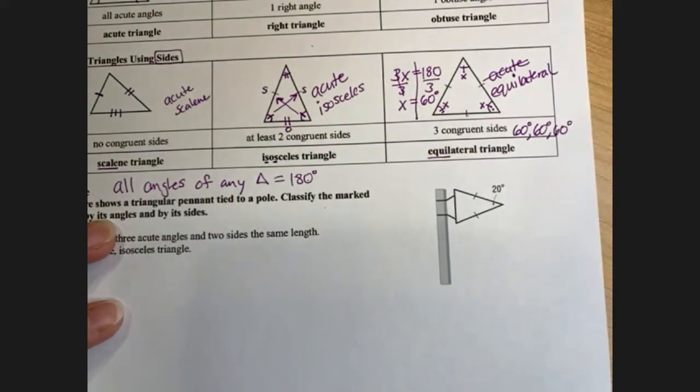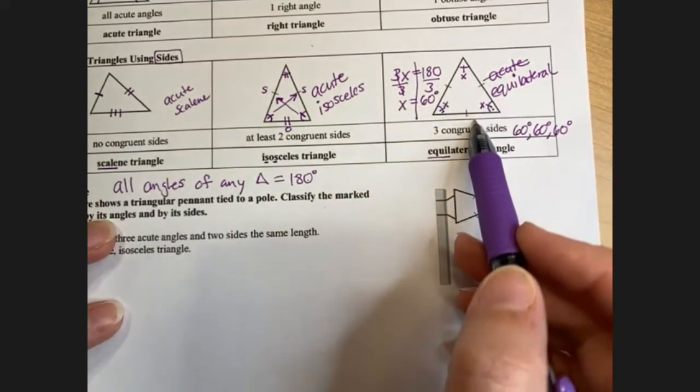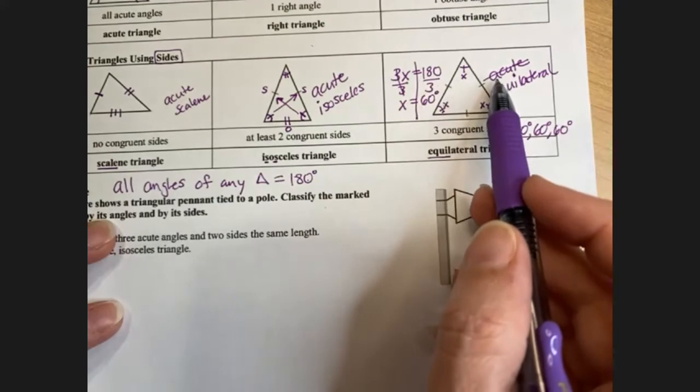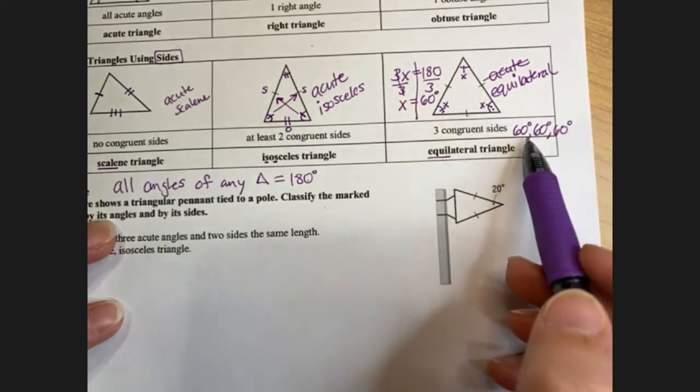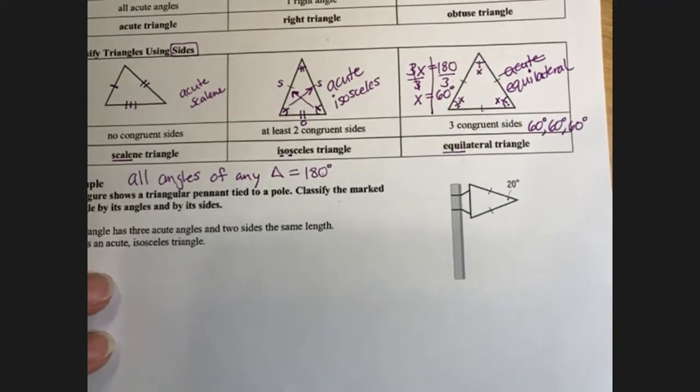Now the side lengths can change. So if this side is 10, this side's 10, and this side's 10. If this side's 26, that side's 26, that's 26. But the 60 degrees does not change. The length of the sides can. So that's going to help us later.